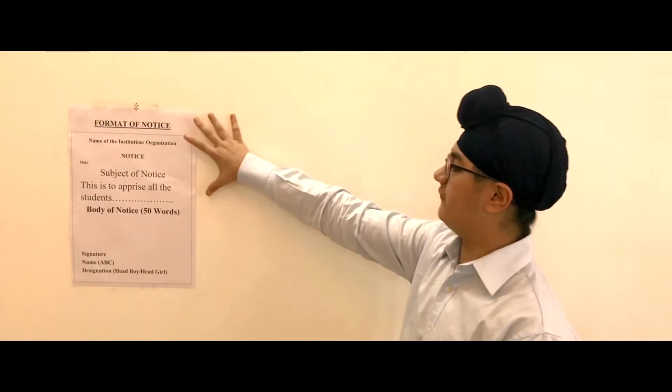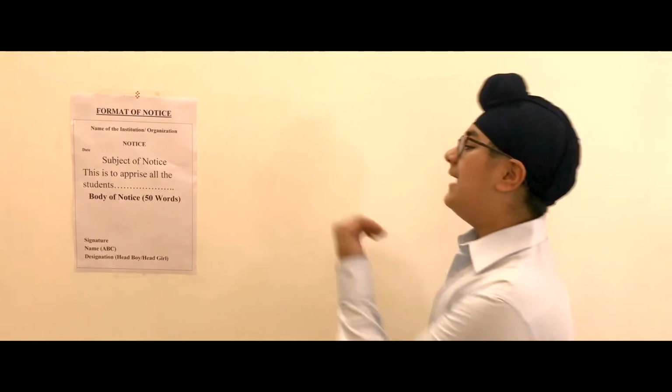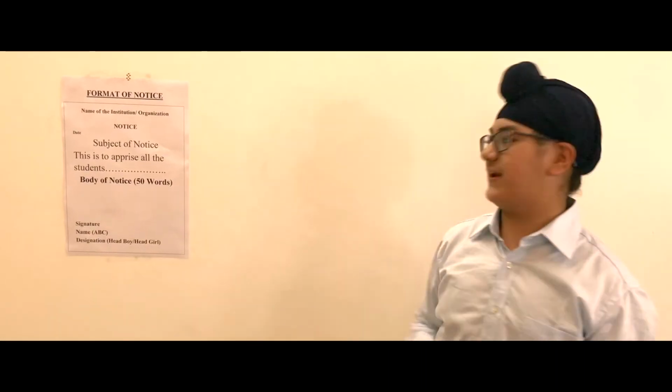Next up, we have the subject of the notice or the heading. The heading should be short, compact and precise, so that the reader can anticipate what actually the notice is about. And here we got the head ending. Next up we have the body. This is our eye catcher and the content matcher.